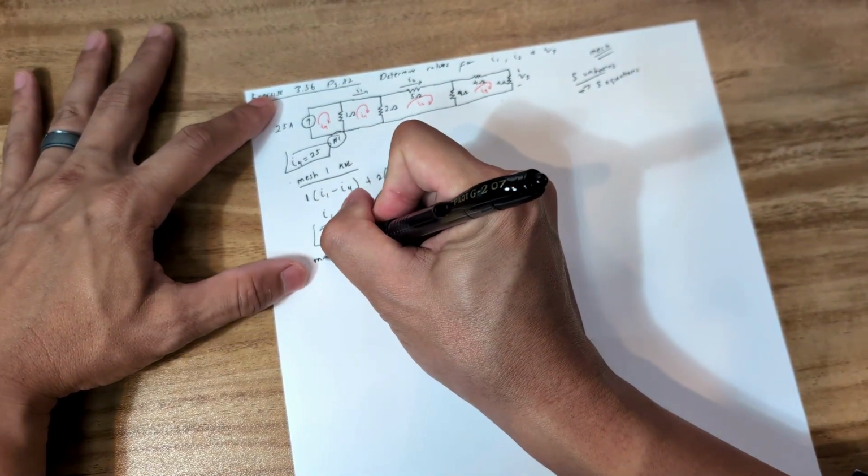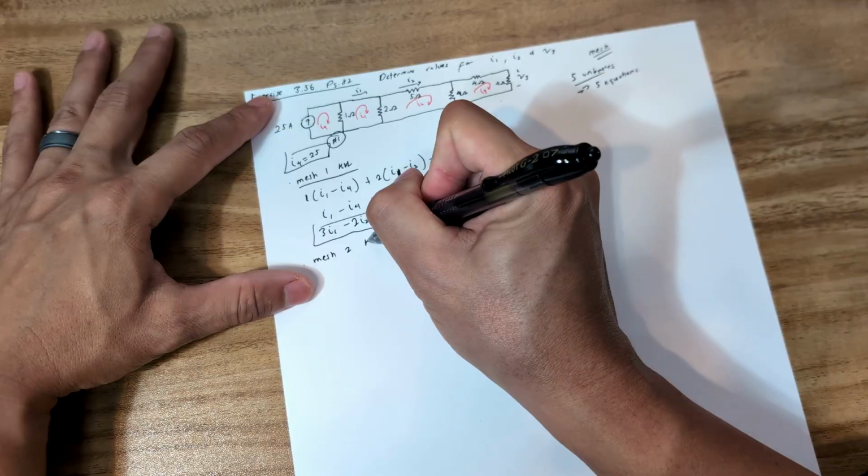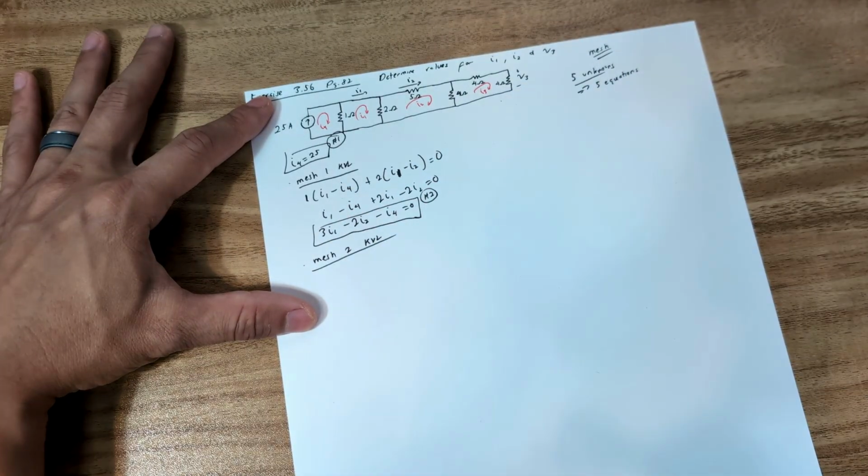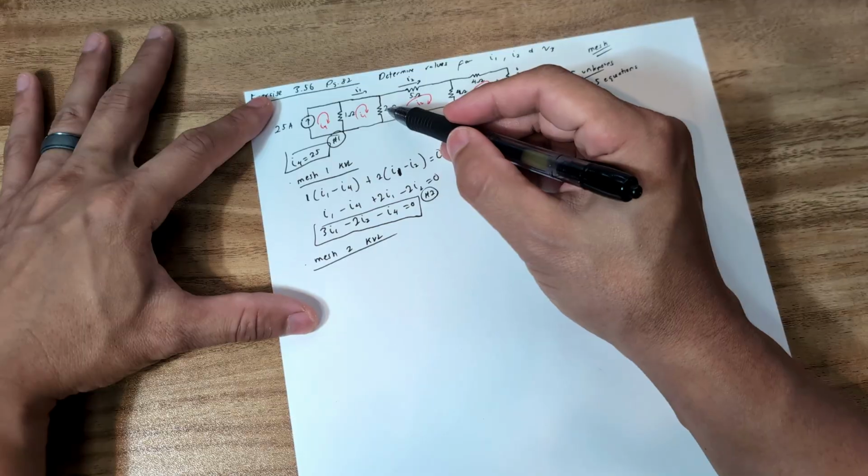So now I'm going to write mesh 2 KVL, and then we're going to start off with our 2 ohm.